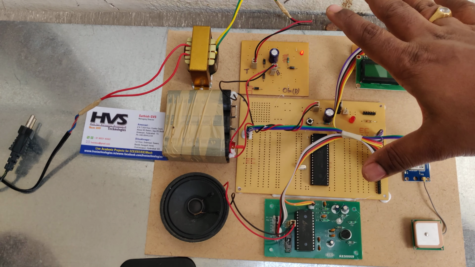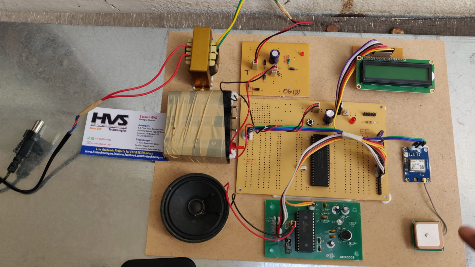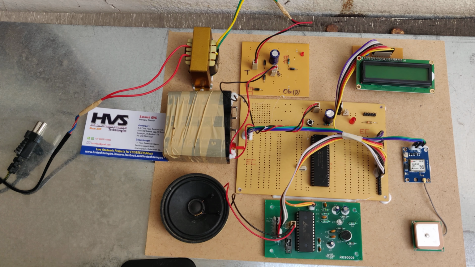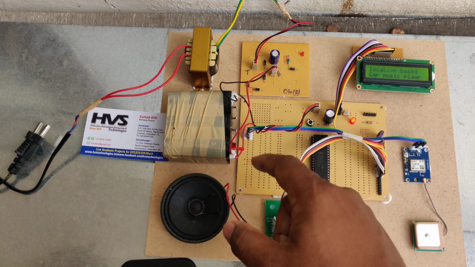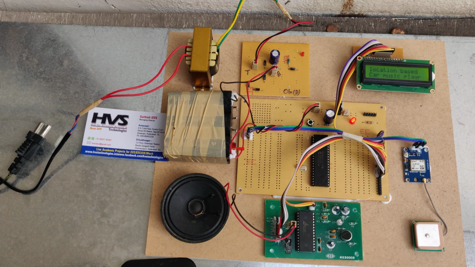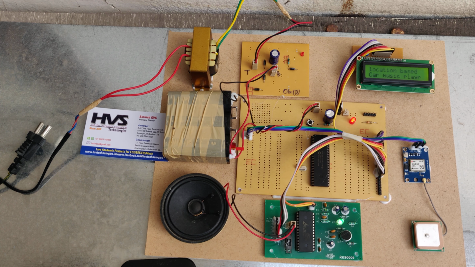Now consider the battery is fully charged, and place the kit under open sky view, because any GPS will work under sky view only, since it needs to get the satellite vision, and then it will provide us the exact location values. This is the main on off switch. Switch on the kit. Then there is a welcome message on the LCD screen initially, and the GPS gets the satellite, for the project location based car music player.